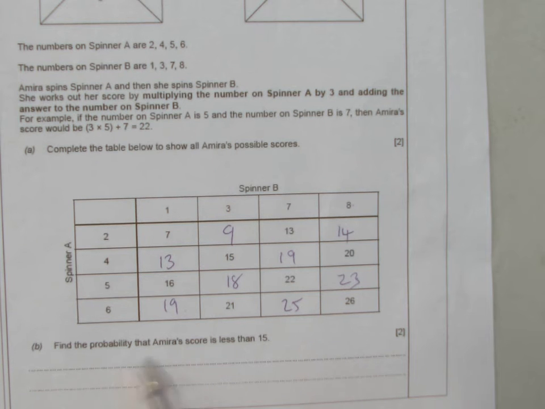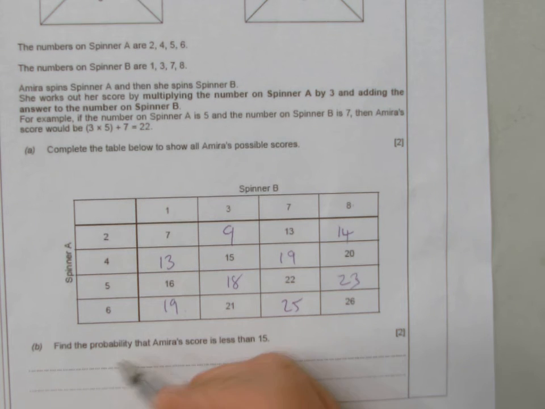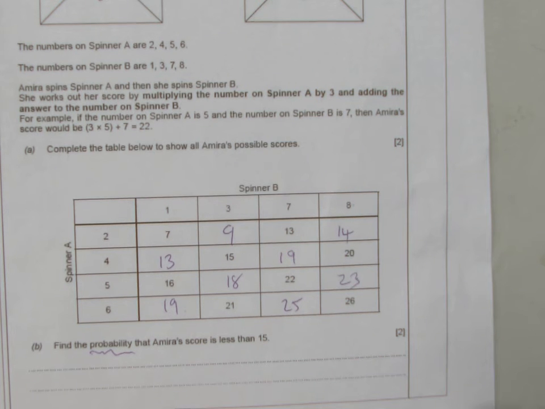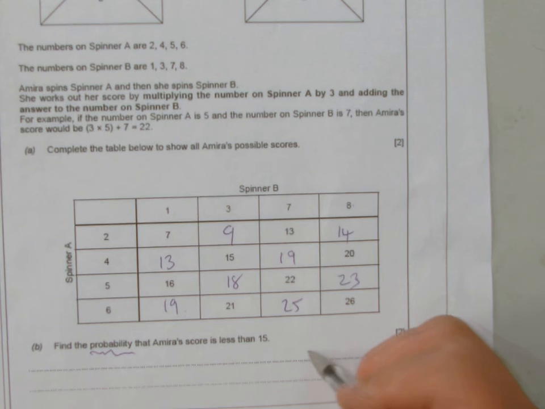Part B, it says, find the probability that Amira's score is less than 15. So when they ask for probability, remember, you need, in most cases, a fraction. In this case, it's going to be a fraction.